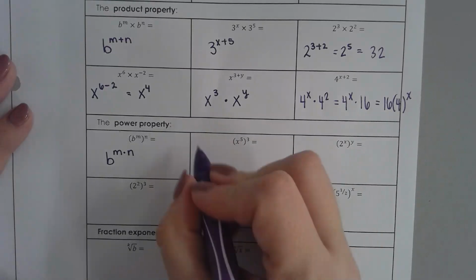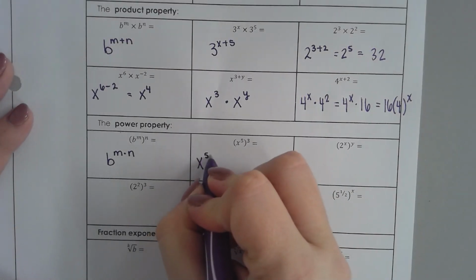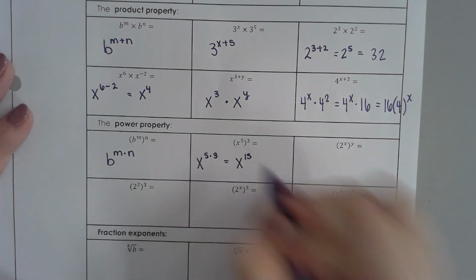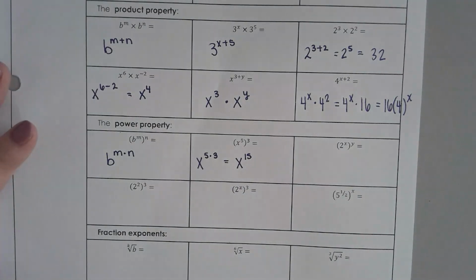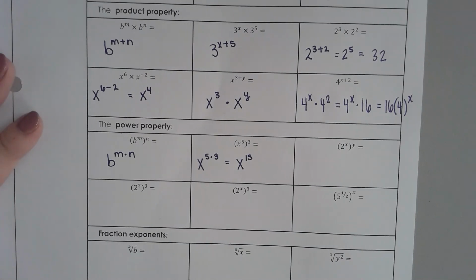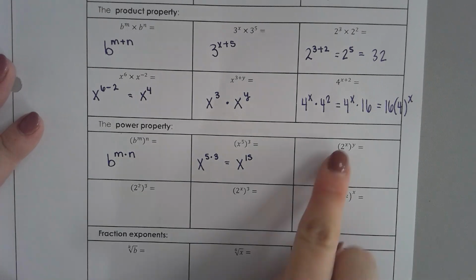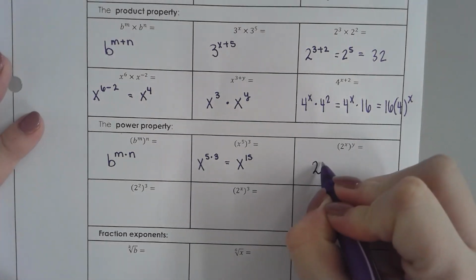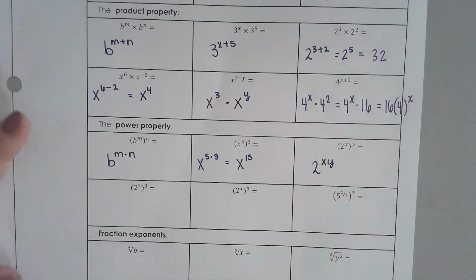The next one will be x to the 5 times 3, which is really x to the 15th. The next one would be 2 to the just xy, x times y.